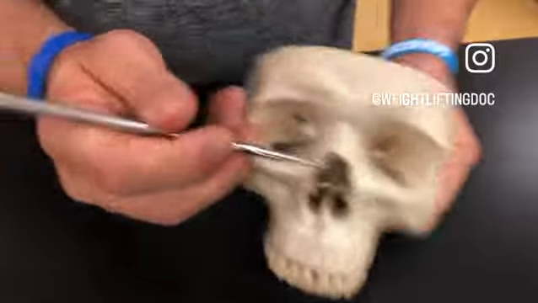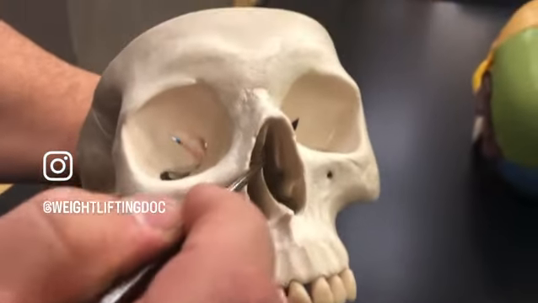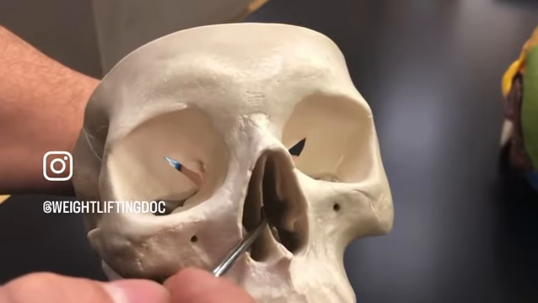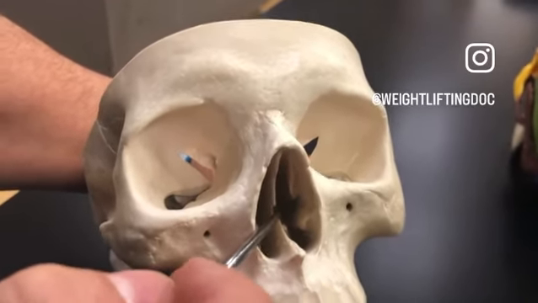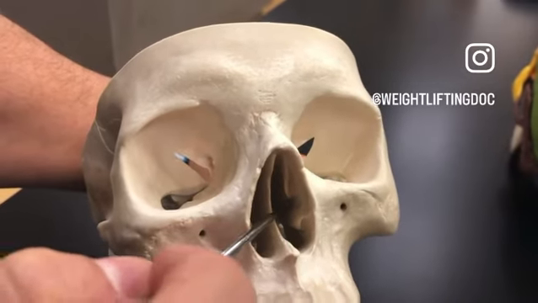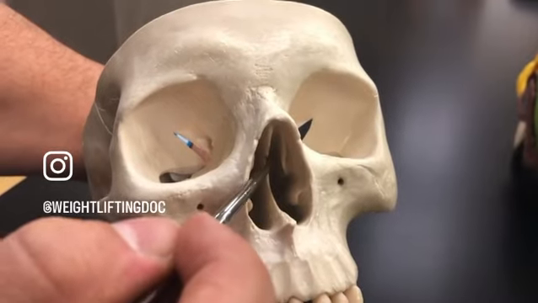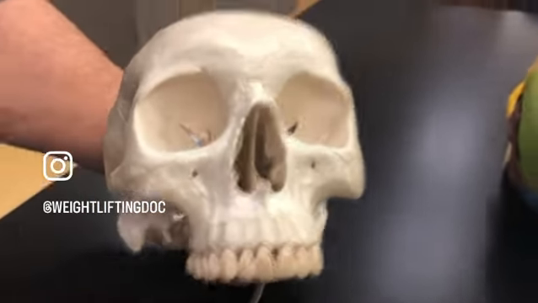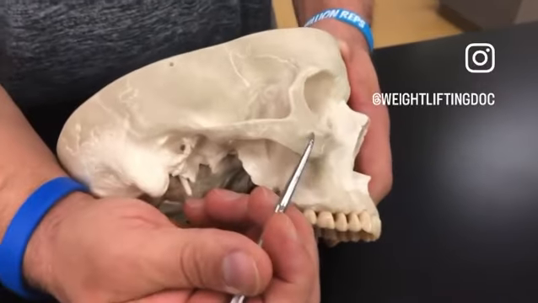If you look from the side there, or straight through, you can see that that is a portion of the ethmoid bone actually called the perpendicular plate, and right about there, it joins up with this bone, which is called the vomer. So the vomer is a bone of its own, and the perpendicular plate is part of the ethmoid bone, okay?